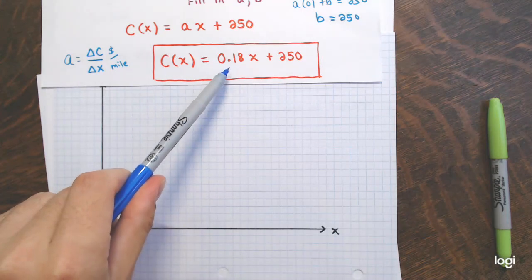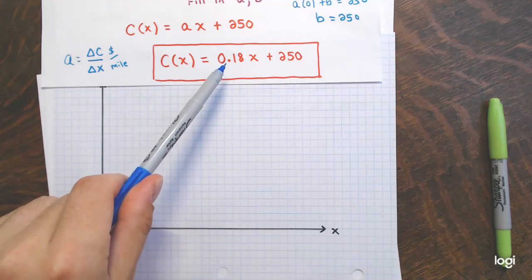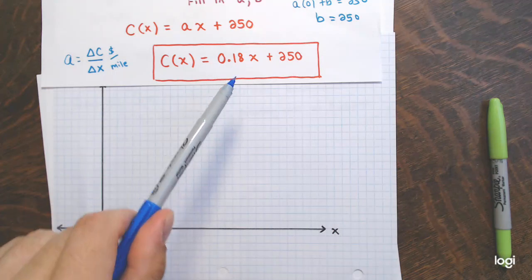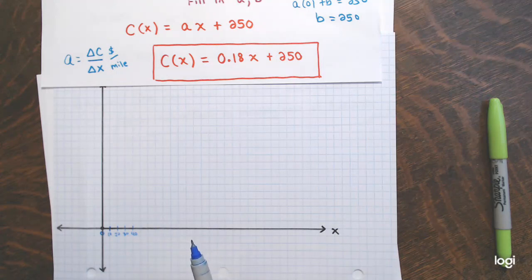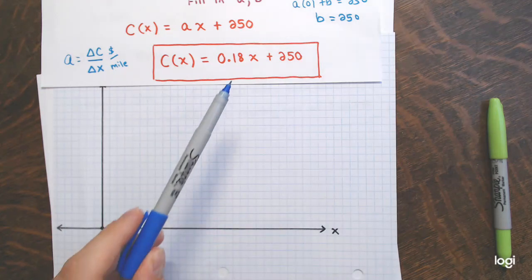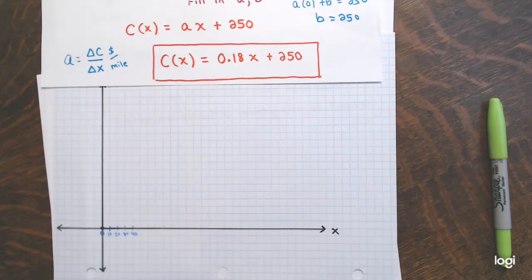But then look at the slope. The slope tells me that every mile I drive is only going to bump it up another 18 cents. So that means every 10 miles I drive will only bump up the cost $1.80, right? If I multiply that by 10, 1.8.